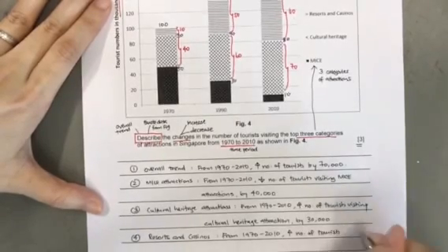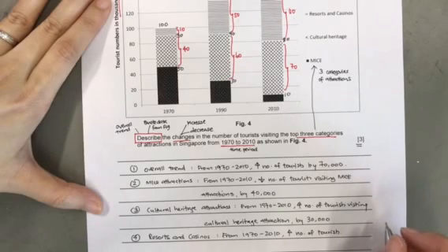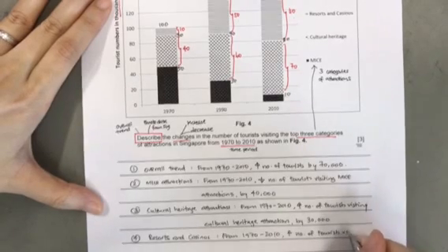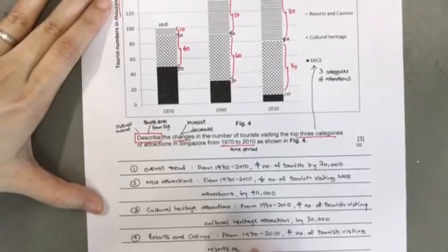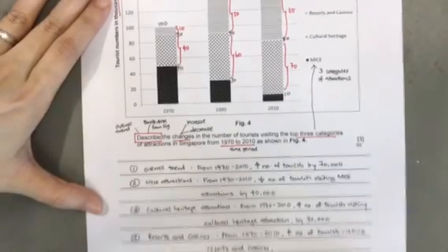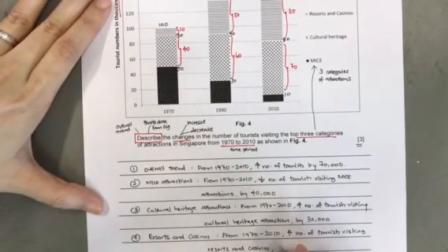Okay. From 1970 to 2010, there is increase in number of tourists visiting resorts and casino, and the increase is by 100,000.